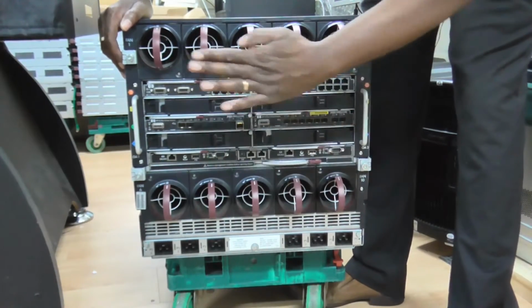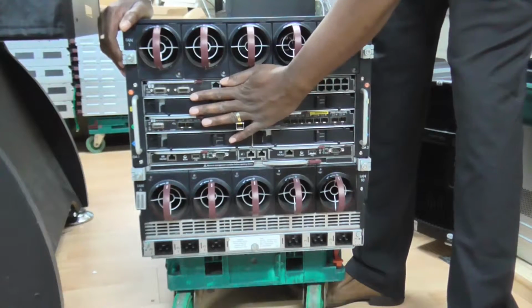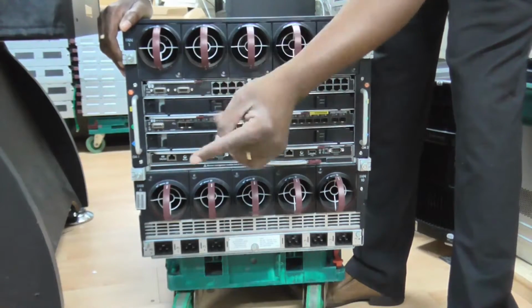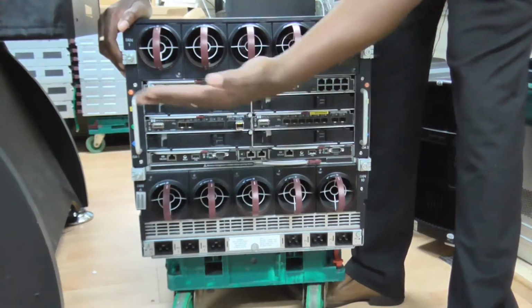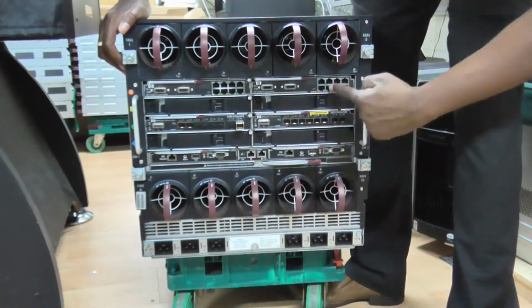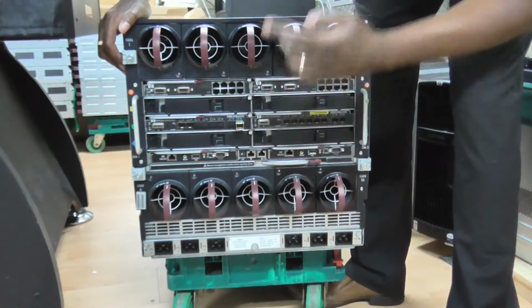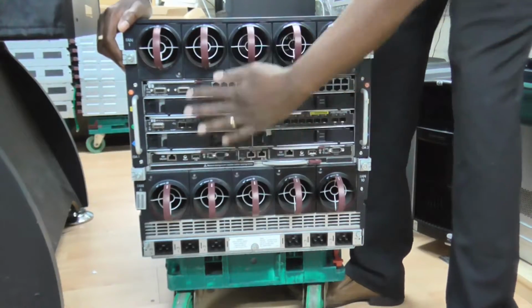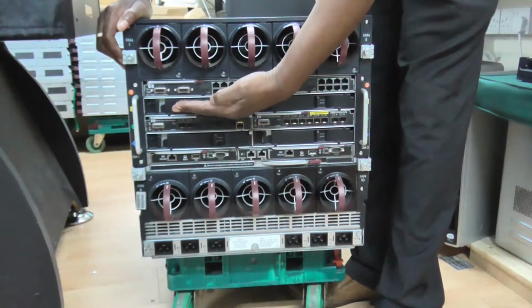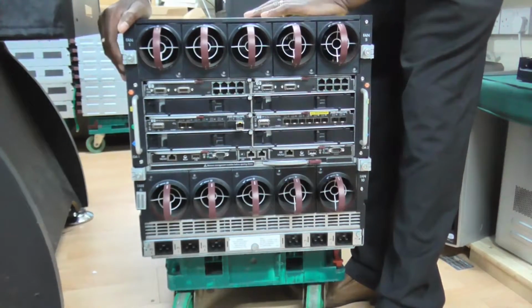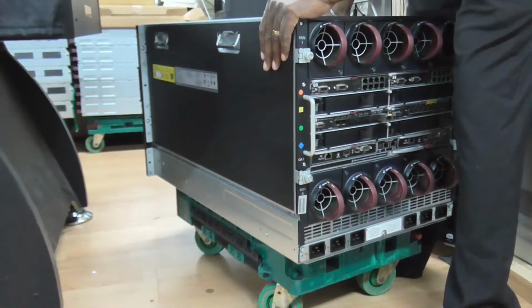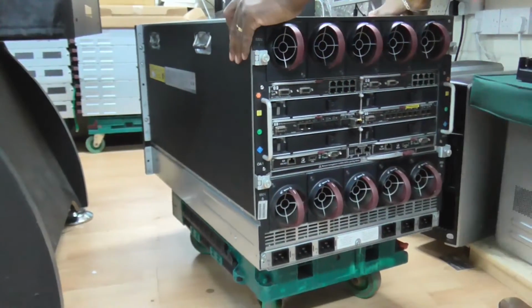If you don't want switches here, because some people don't want to configure twice, configure a switch here and also at the core, what you can do instead is have a module. Do I have one here? No, I don't. These are all switches. But you can insert a module instead, and all that does is pass the traffic out from here up to the core. There you go. This is the HP, well, my one anyway.